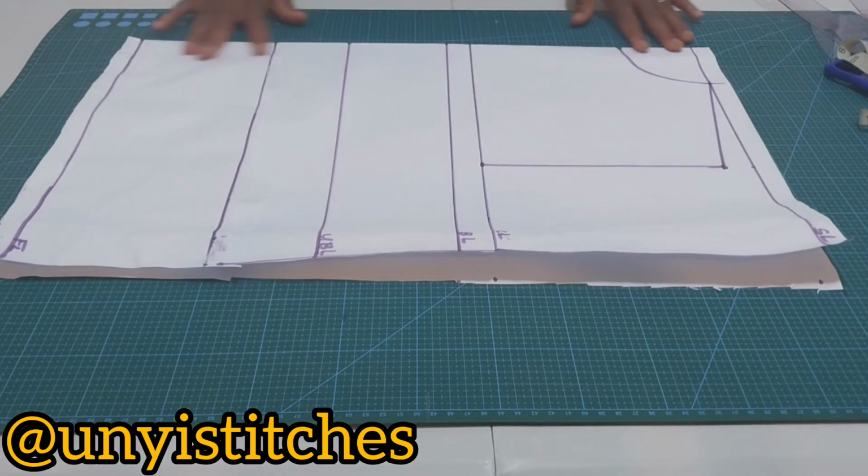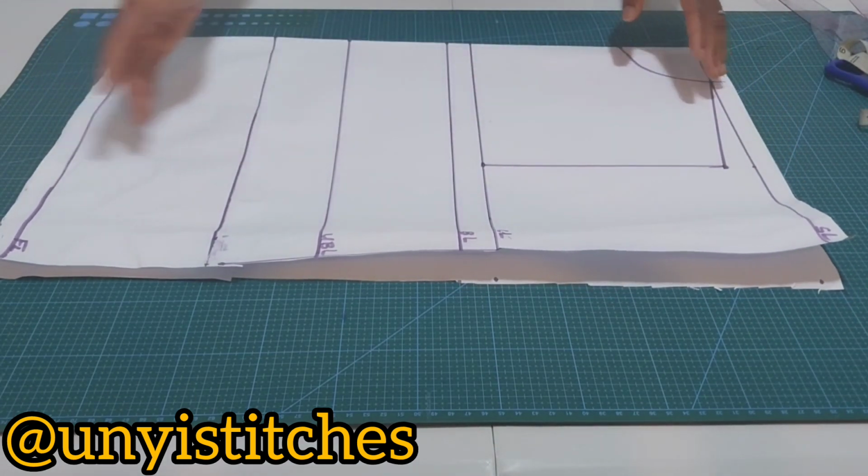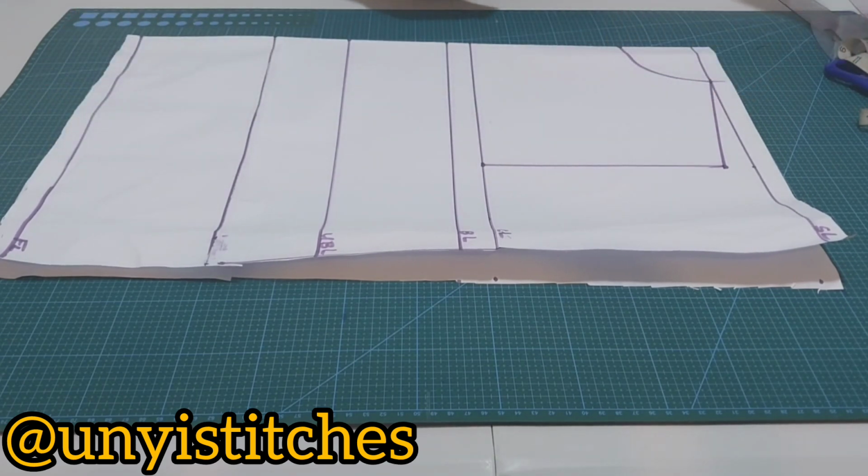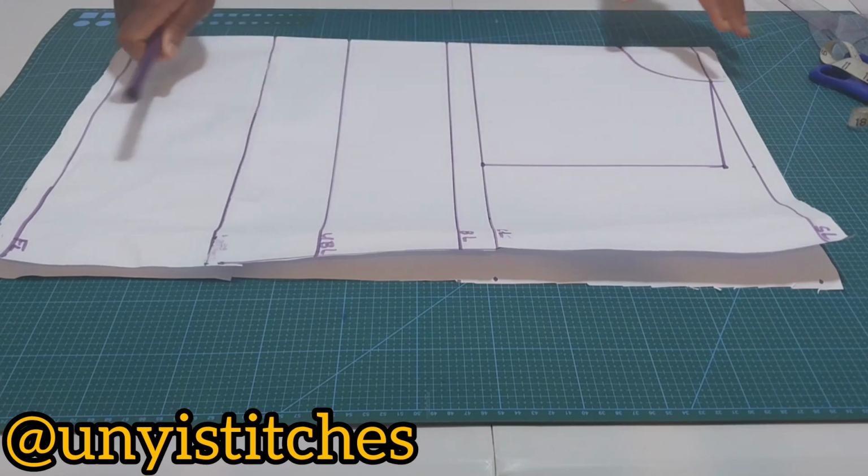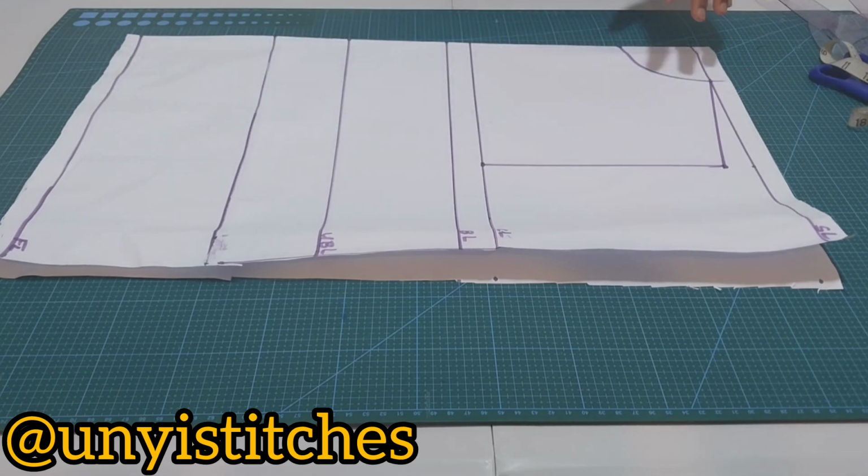As you can see, I have folded my pattern paper into two. My pattern paper is on fold, and I've gone ahead to draw some lines for my measurements. So I will explain what I have here. If you don't know how to draft your basic bodice, you can check it on my channel. I will drop the link in the description box.